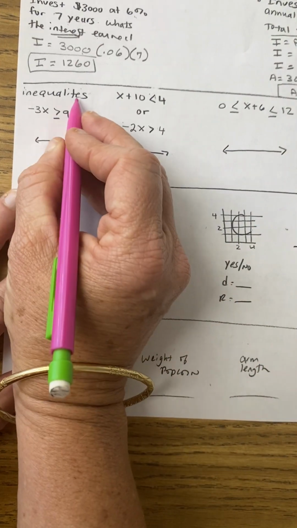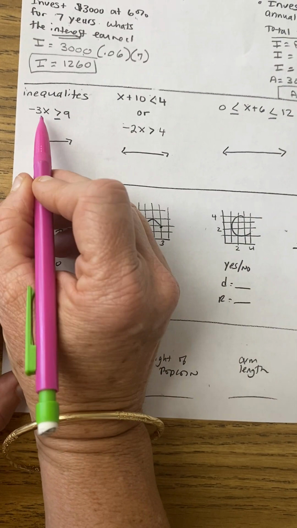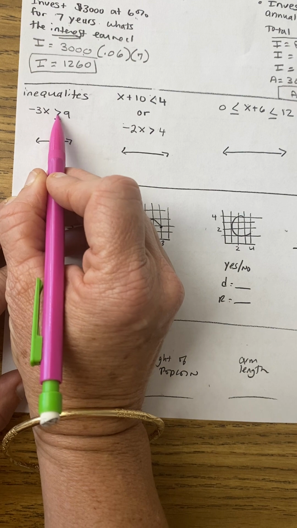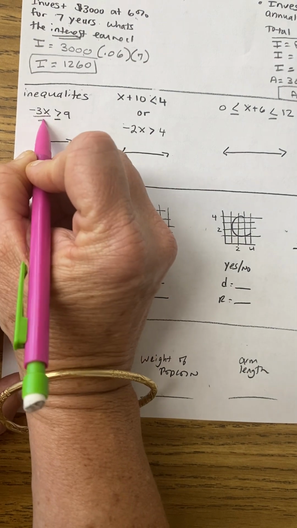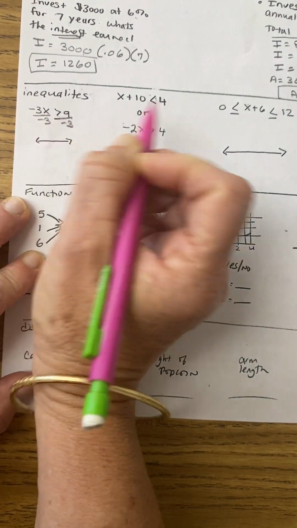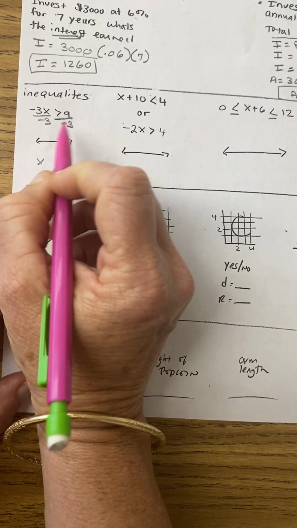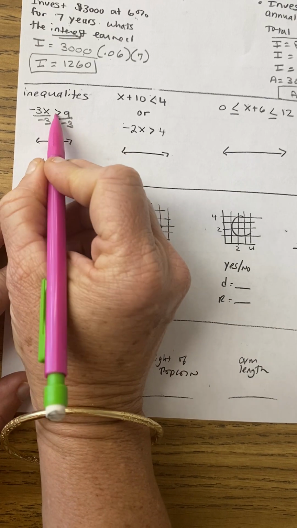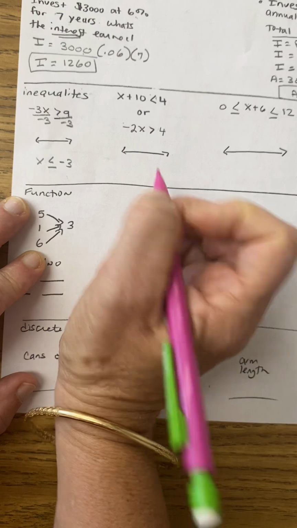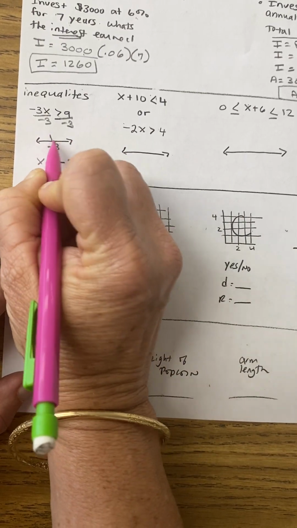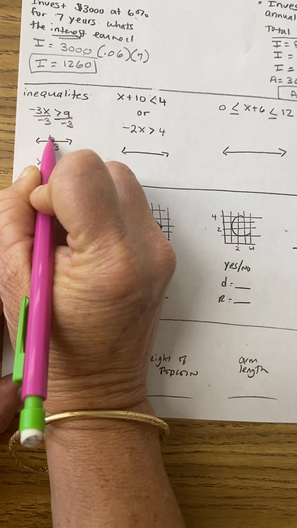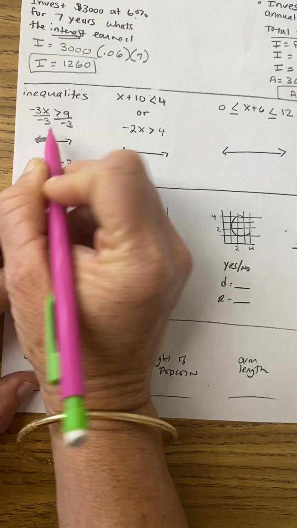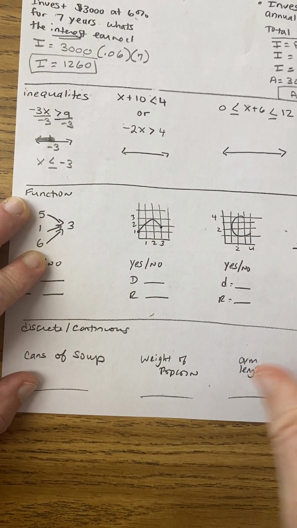Okay, so we have to remember, when we multiply or divide by a negative, we flip the inequality. All right, I'm going to divide by -3, divide by -3, x, that's going to get me -3, and I have to flip that. So I have -3, it's going to be a closed circle. x is less than -3. All these numbers over here are less than -3.